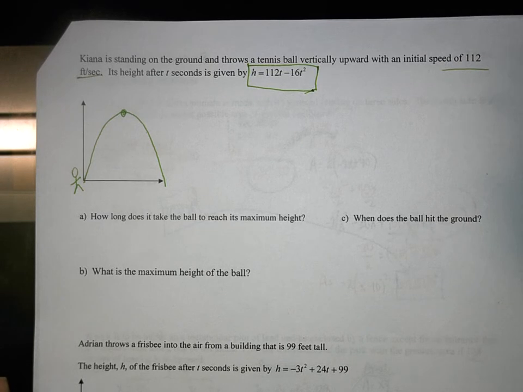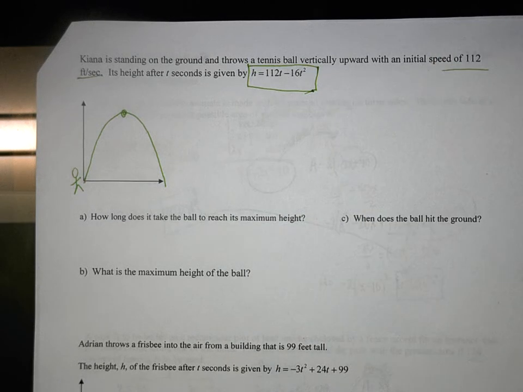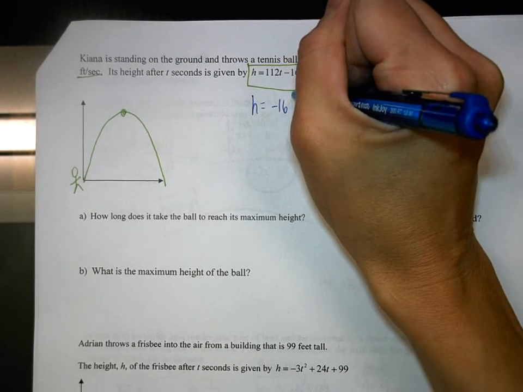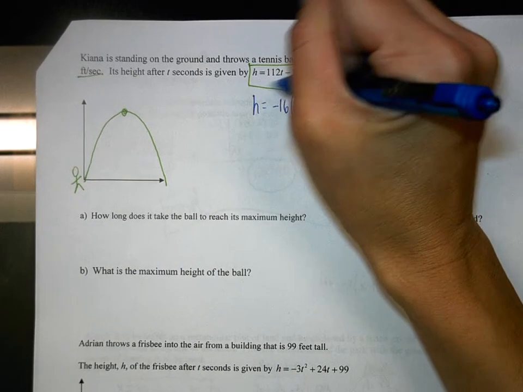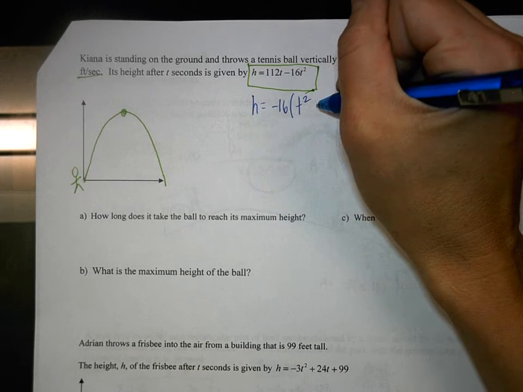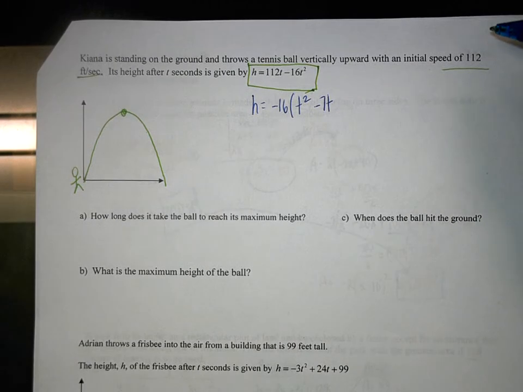You want to complete the square. You want to find the vertex of that parabola, okay? So we're going to do the same thing as we've done before, but I'm going to end up rewriting that because we want our squared first, and we want to factor out the negative 16 to complete the square. So h equals, I'm going to write this as negative 16 parentheses t squared. So I'm writing that in the front. That means I have to divide 112 by negative 16. What is 112 divided by negative 16? Good. It's negative 7t.